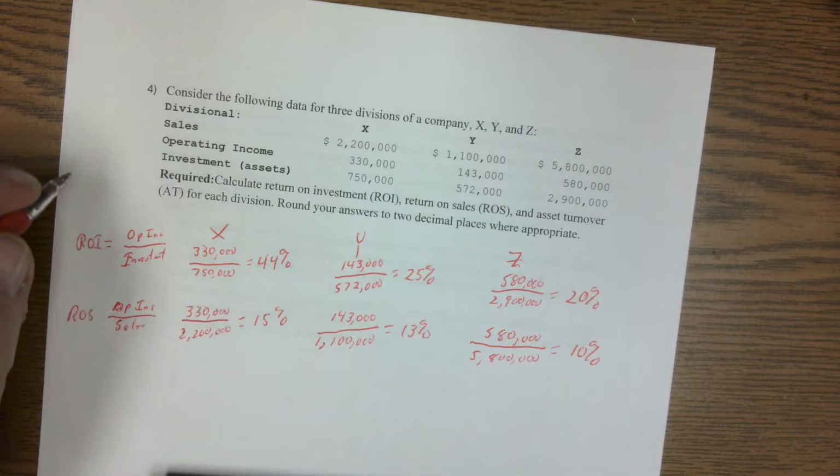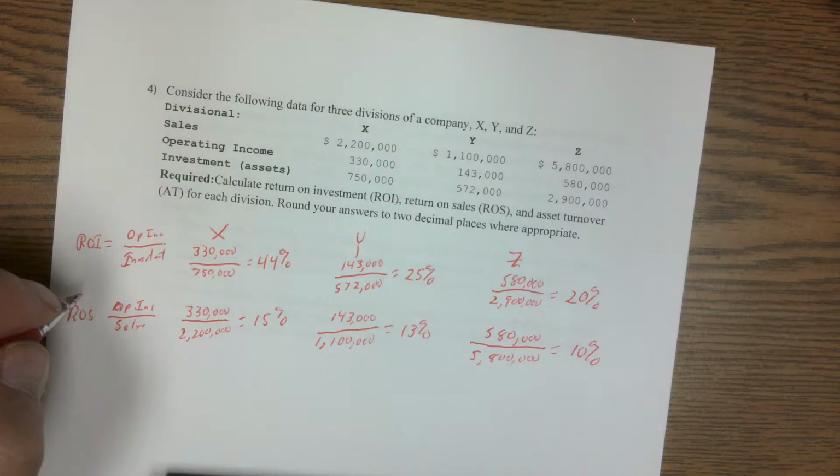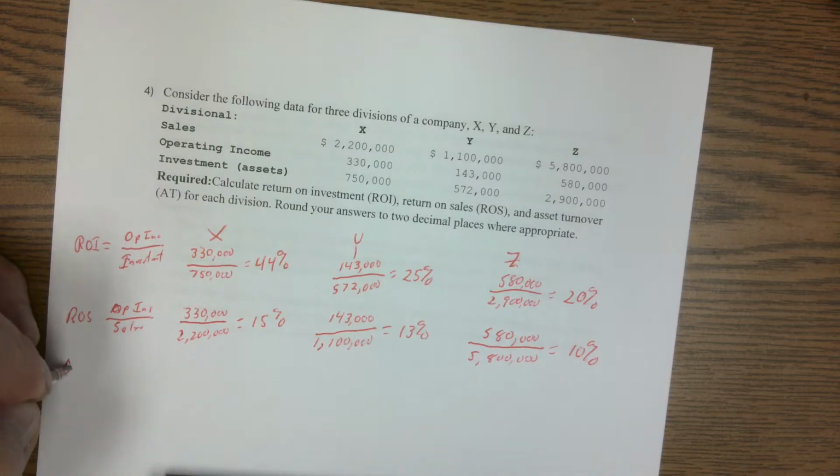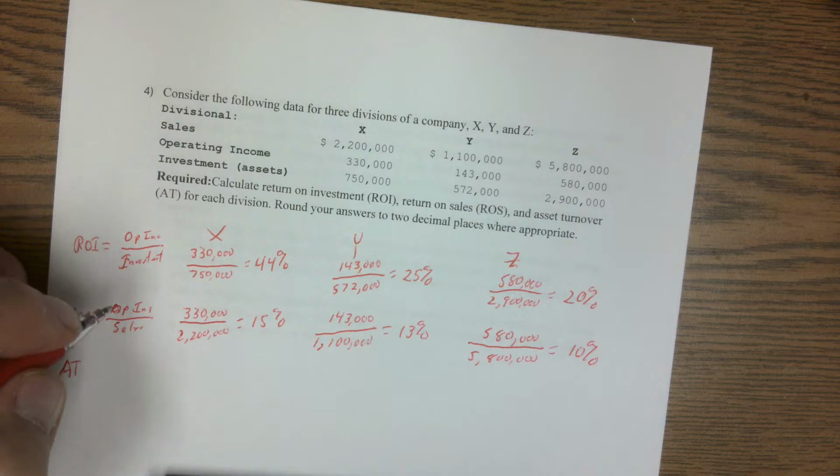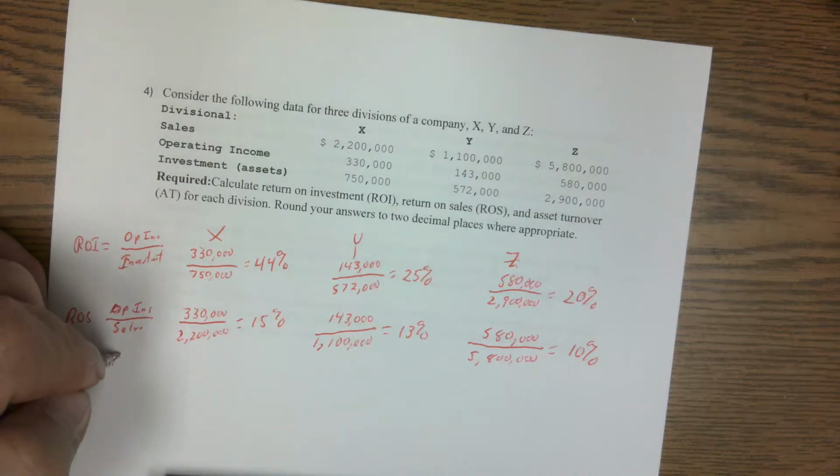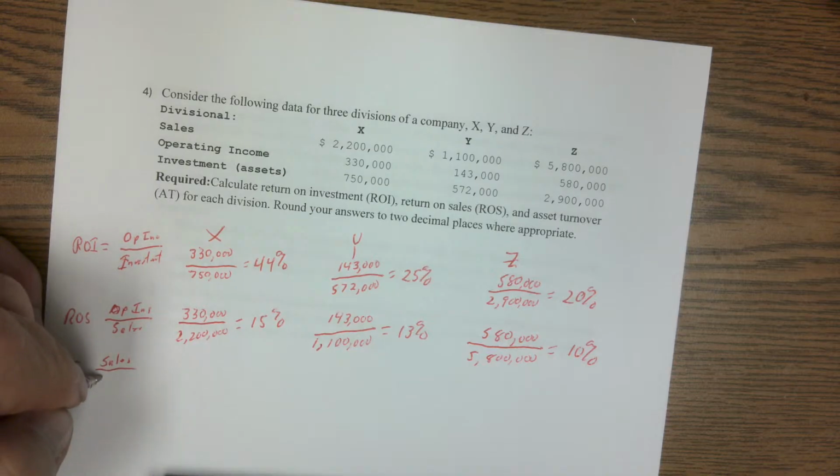And then finally, the last thing they ask us for is the asset turnover. Asset turnover is just your sales divided by your investment or your assets.